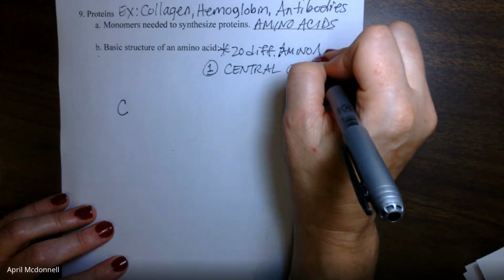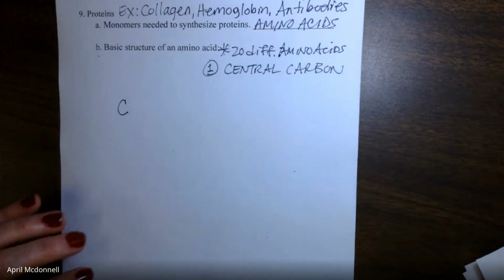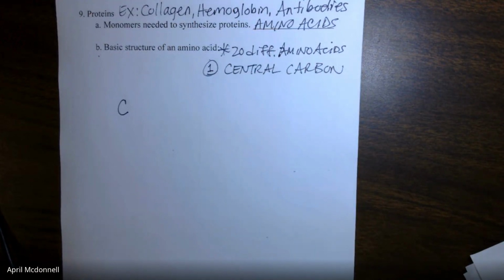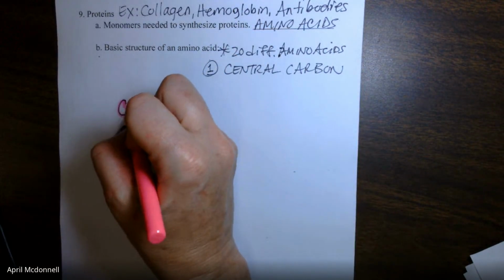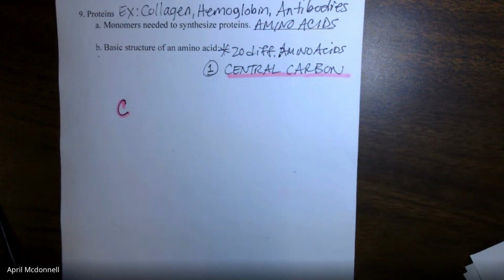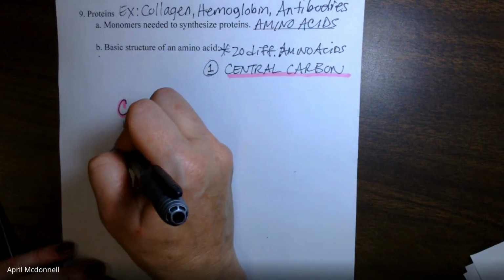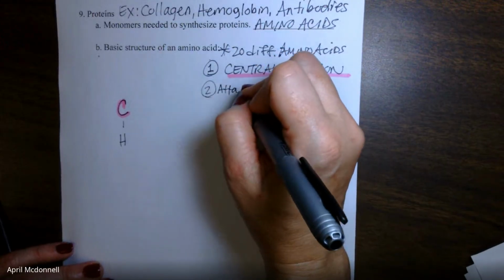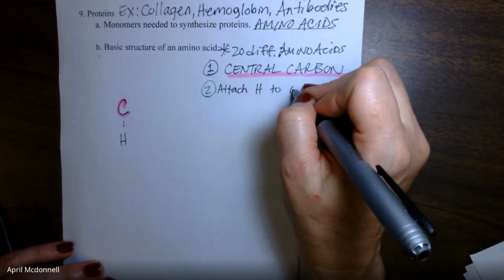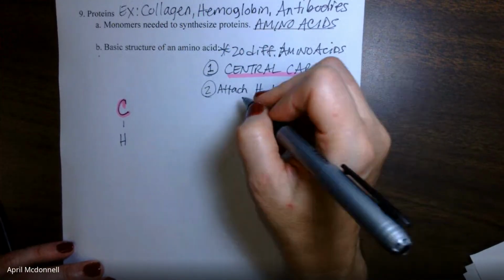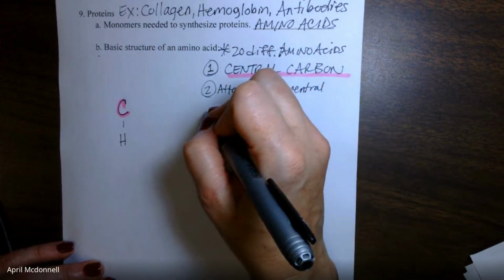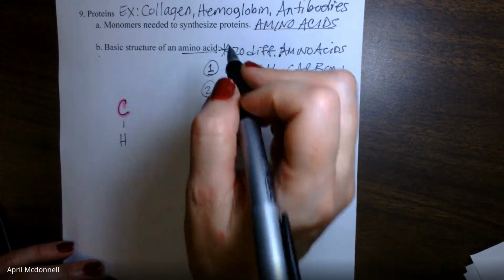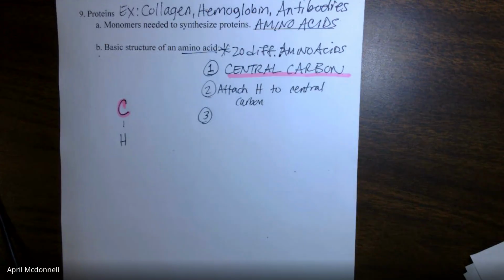By the way, there are 20 different amino acids out there for us. And this is our central carbon. It has a very basic carbon skeleton. We're going to attach a hydrogen to our central carbon. That's step 2. We're building an amino acid, the basic structure of an amino acid.